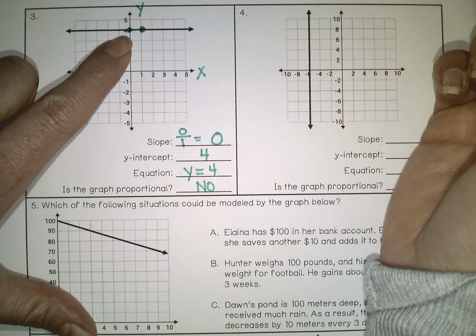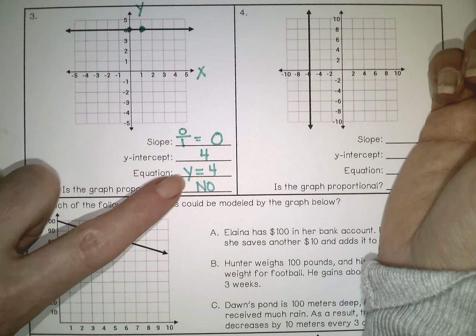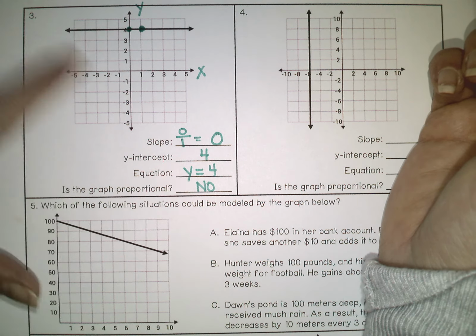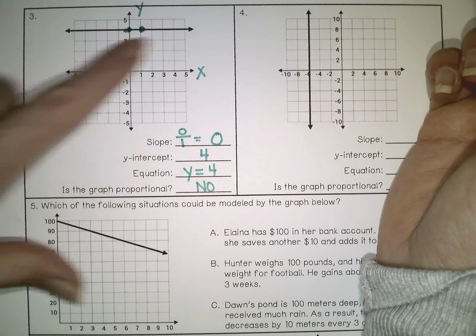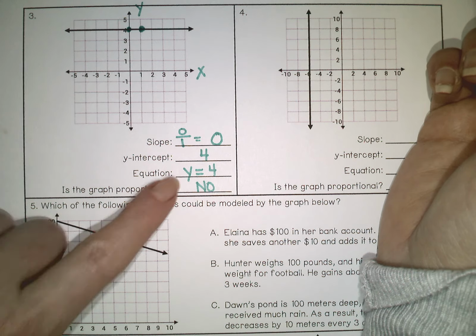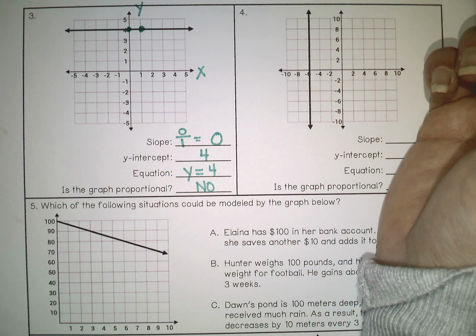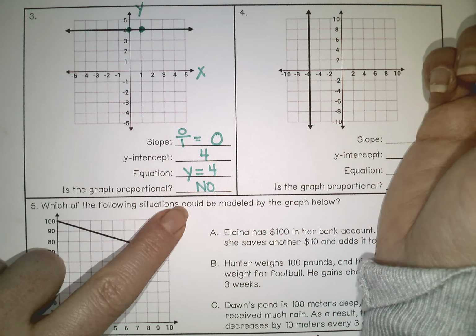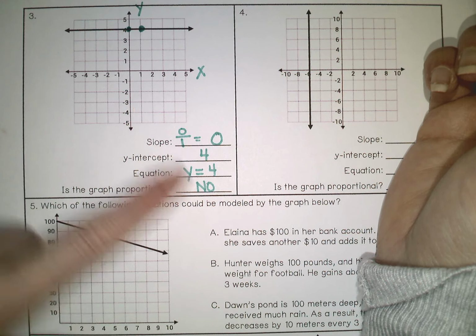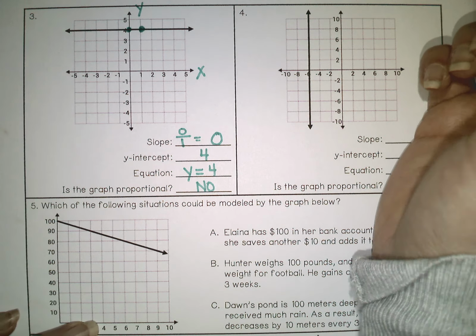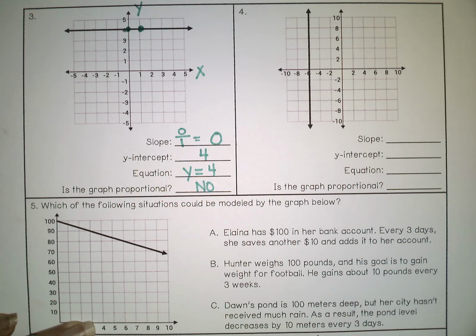My y-intercept, it crosses the y-axis at 4. Okay, this line passes through the y-axis at 4. It does not have a slope, it has a 0 slope. Is this graph proportional? No, it is not proportional because it does not pass through the origin.